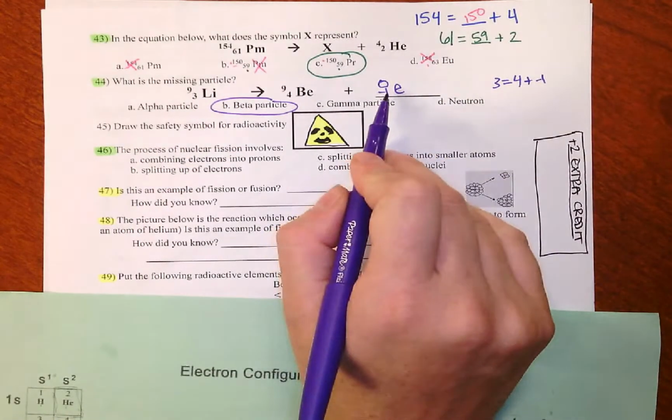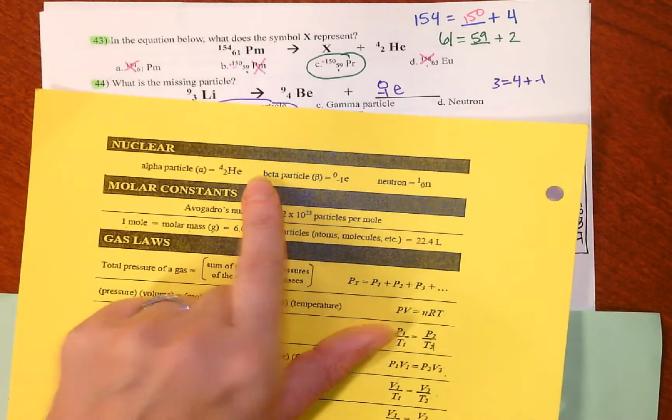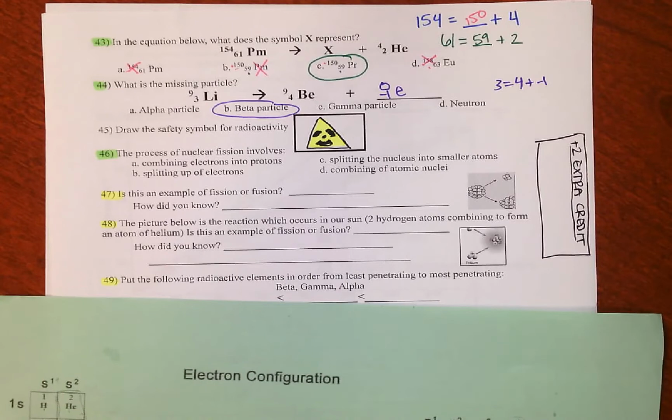So if you could fill this in, then you could look at your test periodic table and say, okay, that one is called beta. Beta believe it's the weird one.